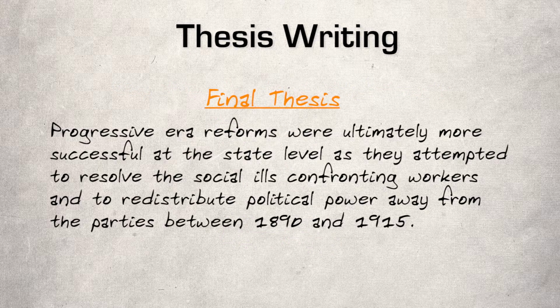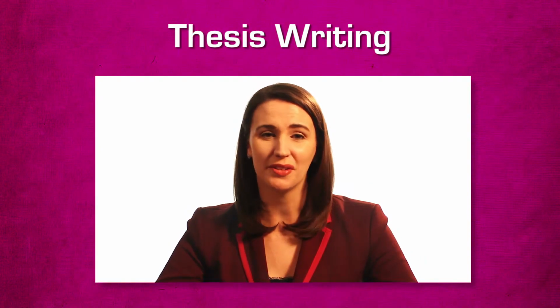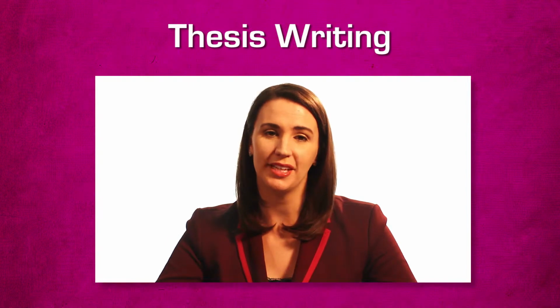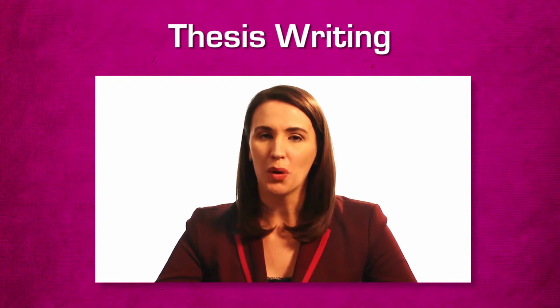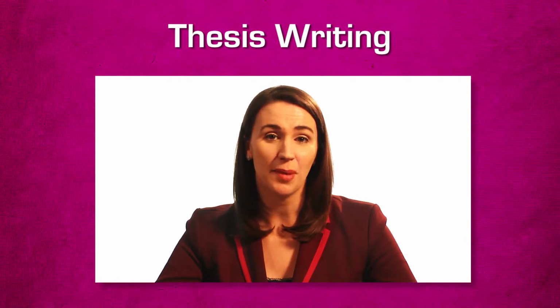Progressive Era reforms were ultimately more successful at the state level, as they attempted to resolve the social ills confronting workers and to redistribute political power away from the parties between 1890 and 1915. Following these steps will be critical to writing an excellent, clear thesis that includes analysis. You should be able to do all of this in just a few minutes. With a great thesis, writing a great essay is possible.